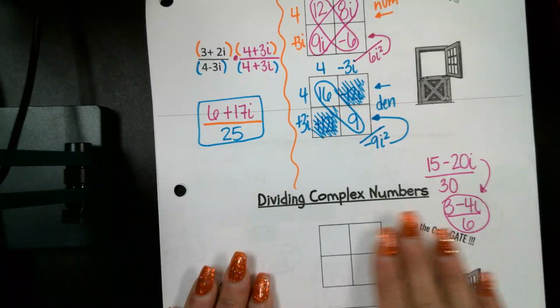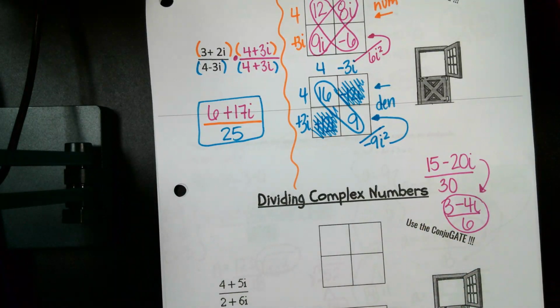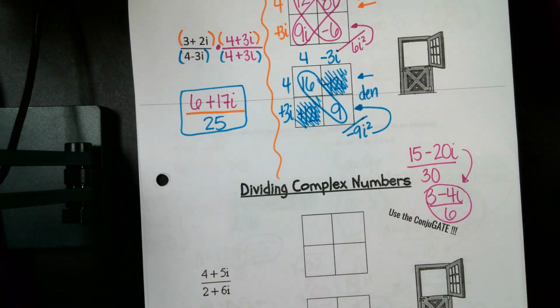You guys can always practice that one if you want, but you're about to do a practice page that's going to have like 3 of them on there anyway. Okay? And that is the end of your first set of notes.